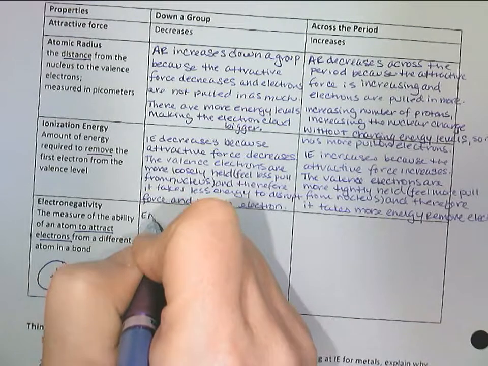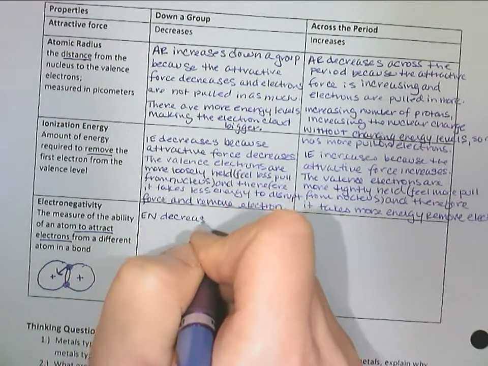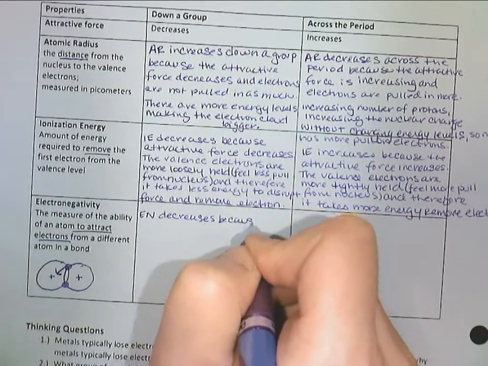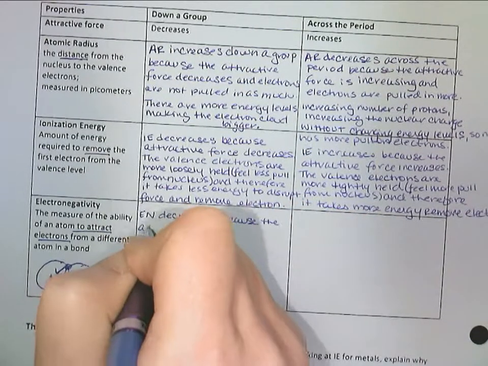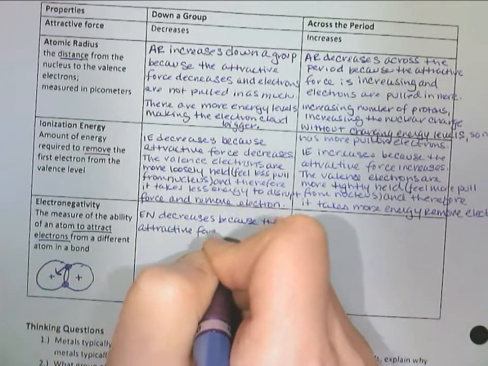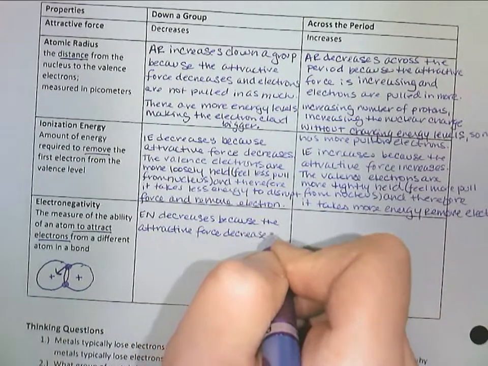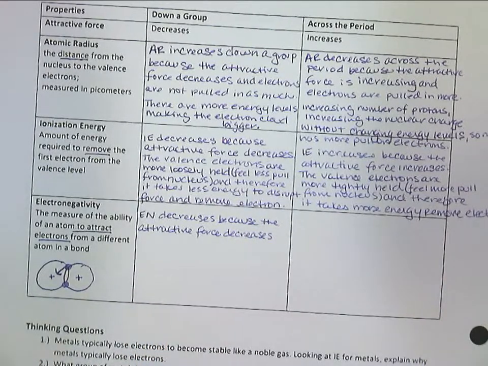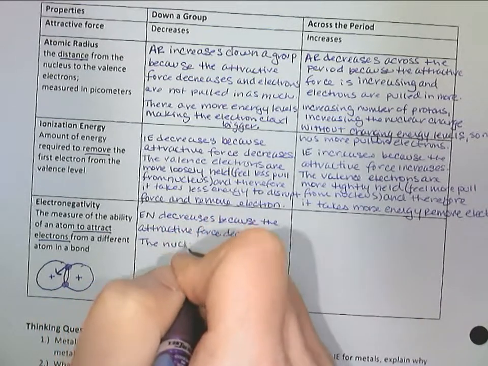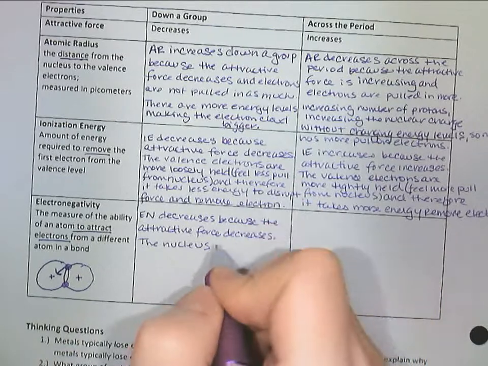So the electronegativity decreases because the attractive force decreases. In other words, the nucleus can't pull electrons in as well.